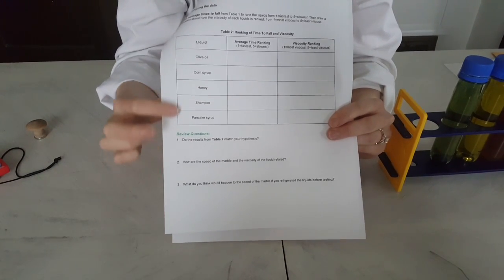And then following this, there's a few questions to test the students' understanding. This is the viscosity module.